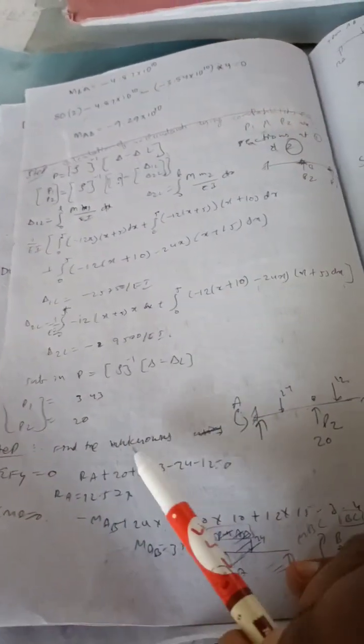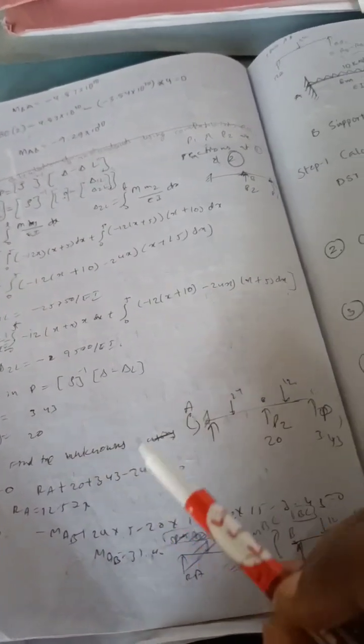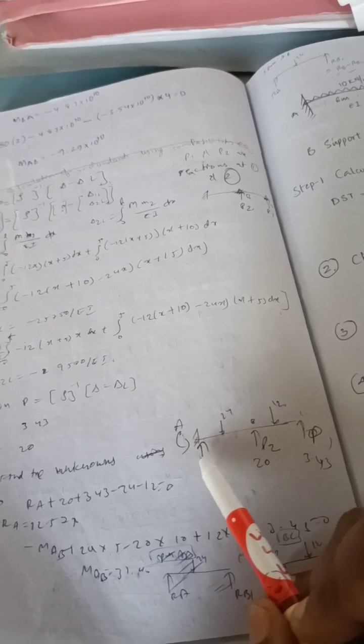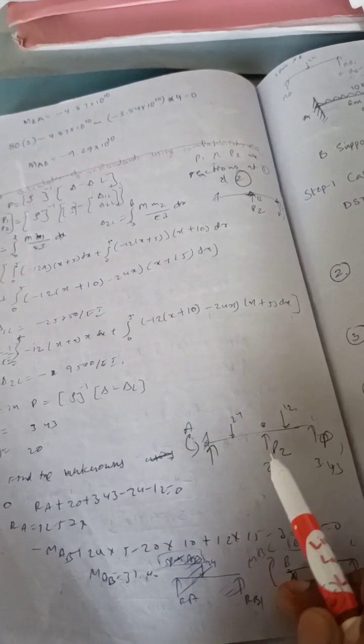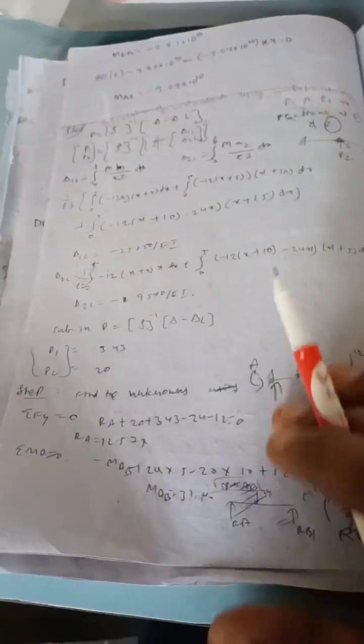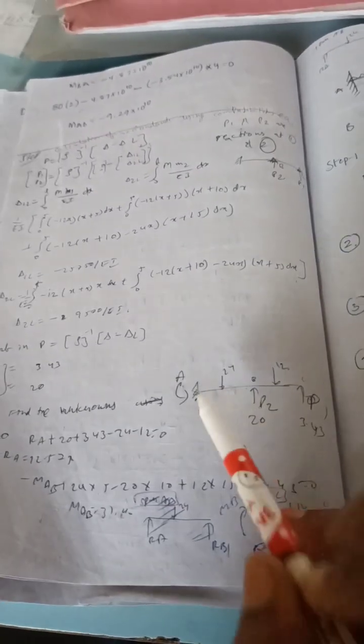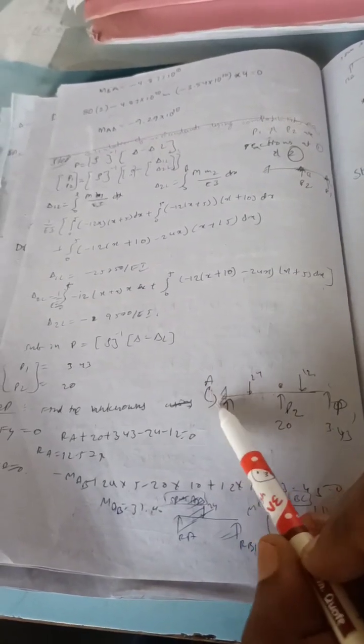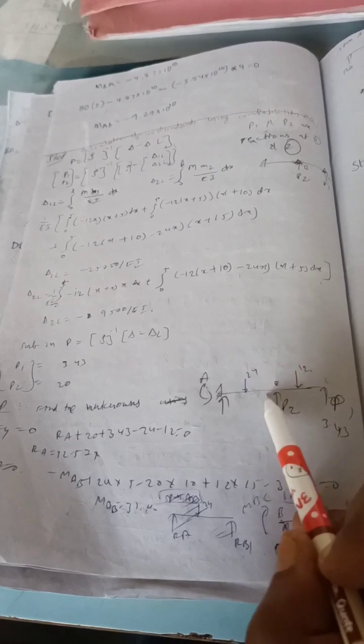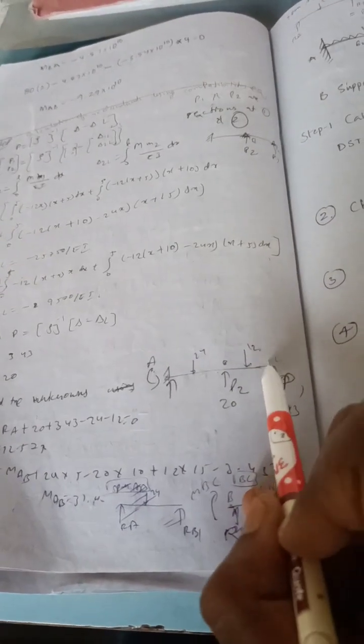In the next step we need to find the unknowns. Unknowns means MAB, MBA, MBC, all these we need to find. So here applying sigma Fy equal to 0, the redundants we have found here are 3.43 and 20. This is 3.43, this is 20. Now we need to find the moment here, here, here, and here. Here anyhow it is 0.